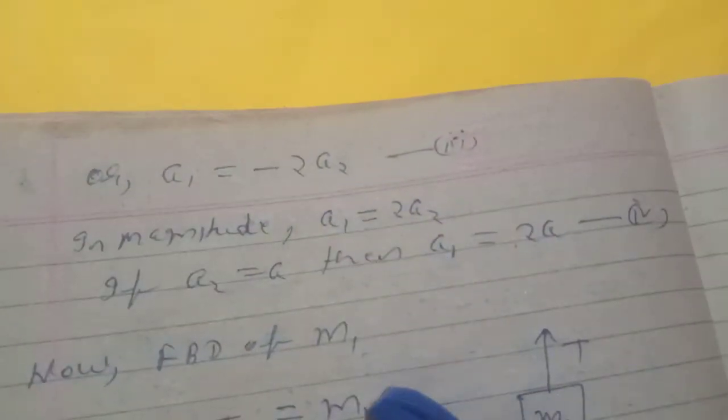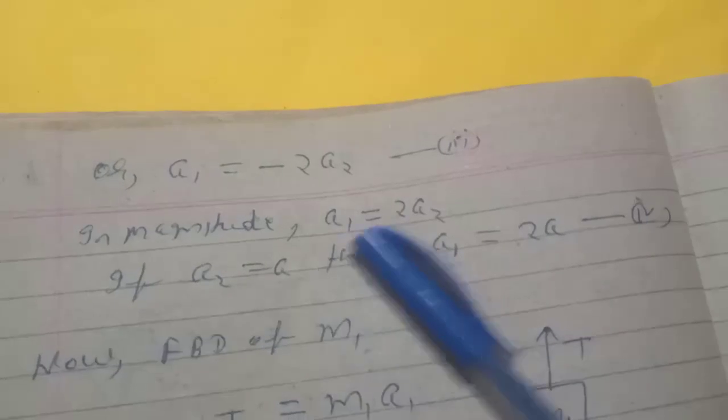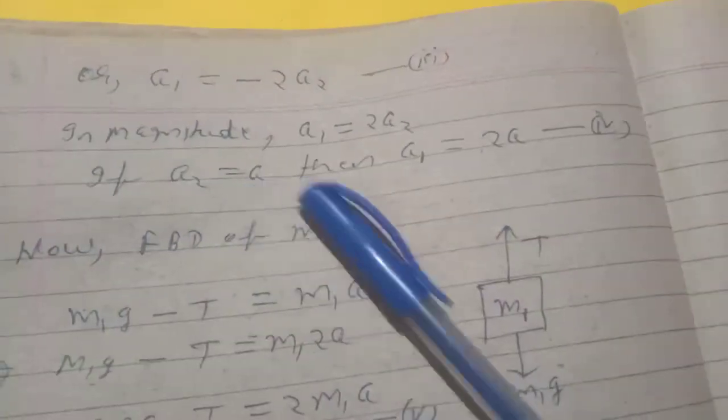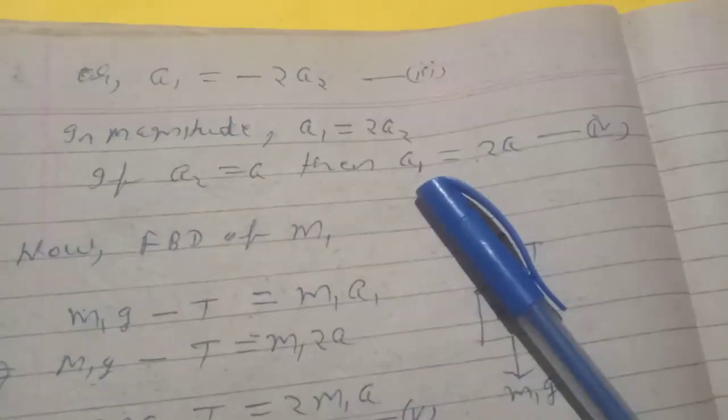From this we get a1 equals minus 2a2. In magnitude a1 equals 2a2, and now if a2 equals a, then a1 equals 2a.